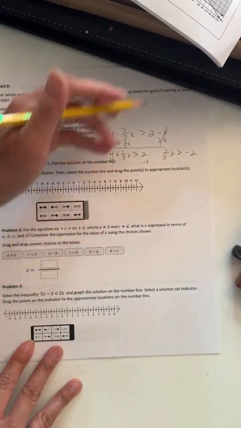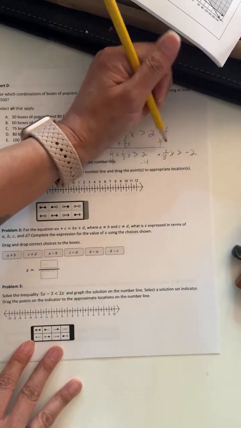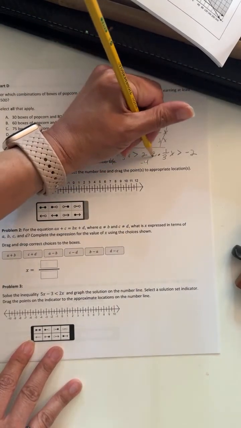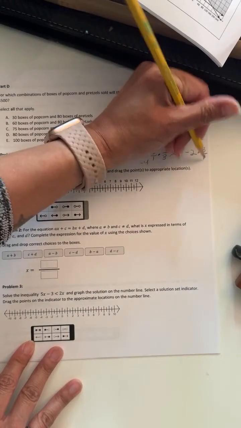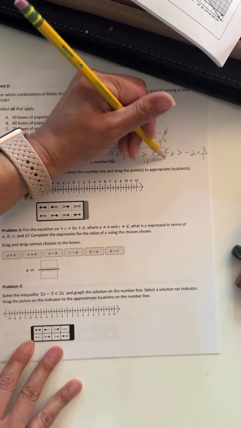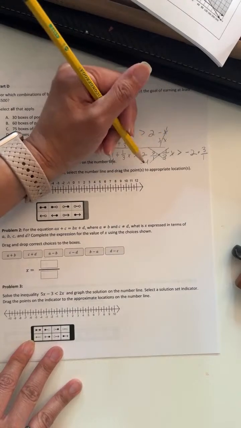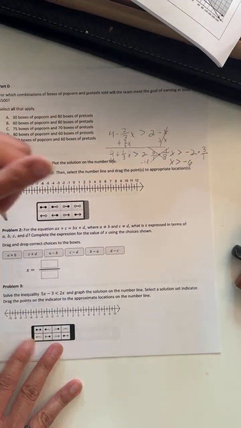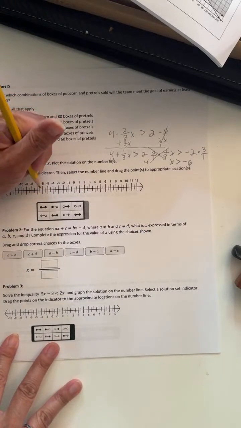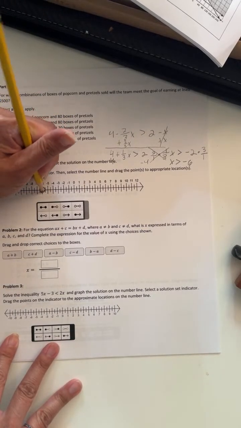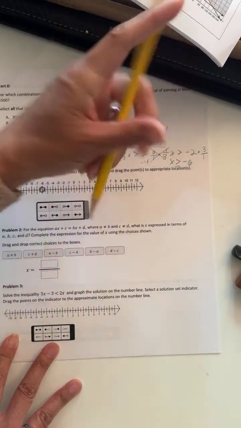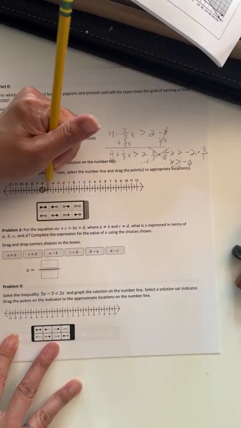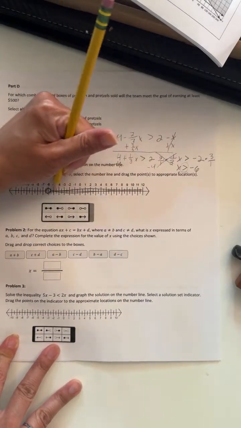I'm then going to multiply times the reciprocal because I'm dividing. If you want to divide by 1/3, we would multiply by 3/1 because 3/1 times 1/3 is going to give us 1, or just x. And so that means x will be greater than negative 6. And so on my graph, I'm going to find negative 6. I'm going to draw an open circle because it is greater than, not greater than or equal to. And then greater than, it's going to be going in this direction.